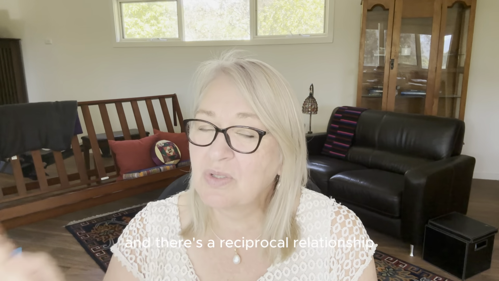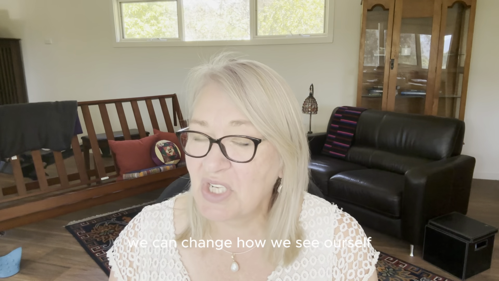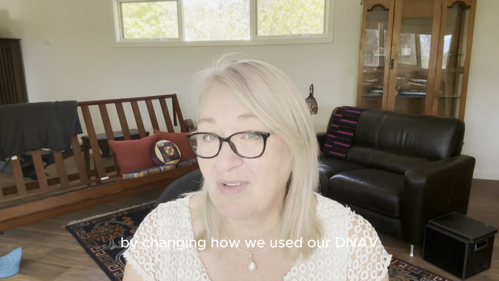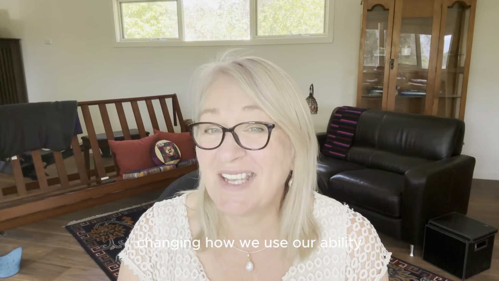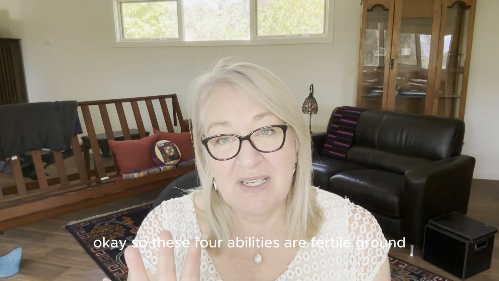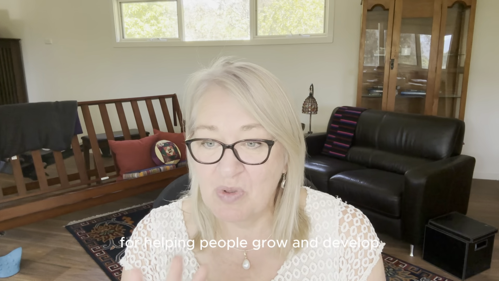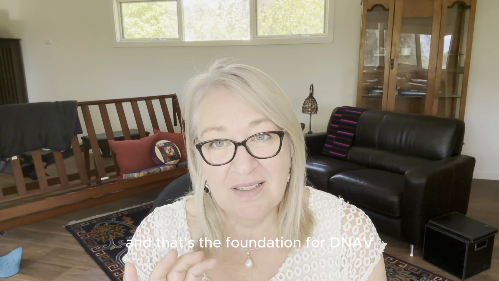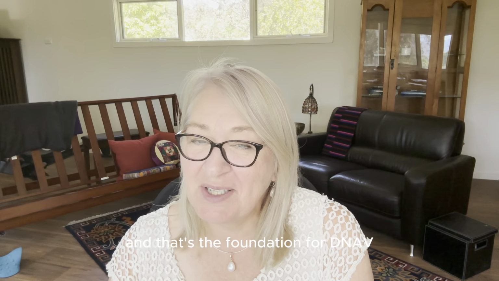And there's a reciprocal relationship. We can change how we see ourselves by changing how we use our DNAV. Changing how we use our ability changes how we see ourselves. Pretty cool, huh? Okay, so these four abilities are fertile ground for helping people grow and develop, whether they're children or adults. And that's the foundation for DNAV.